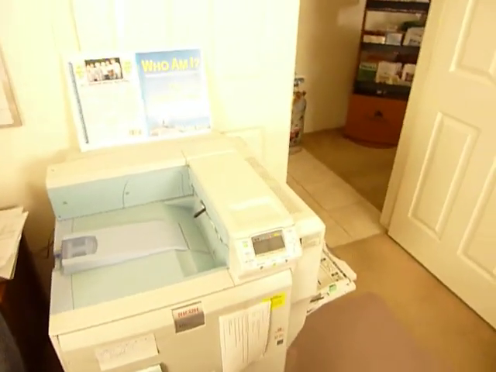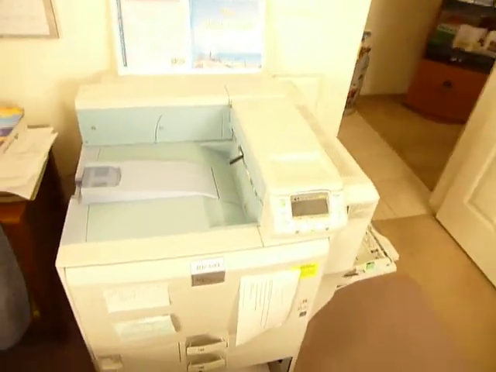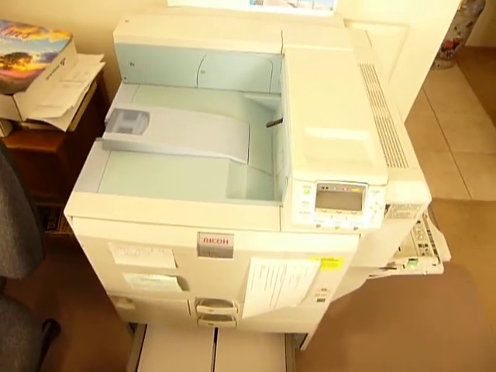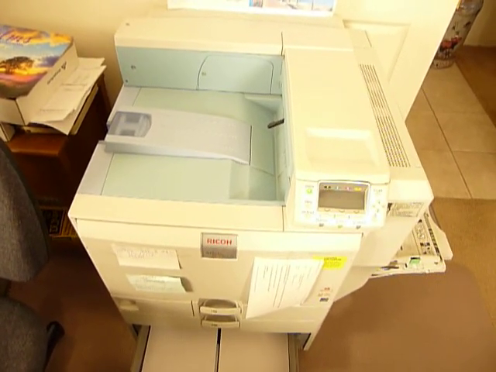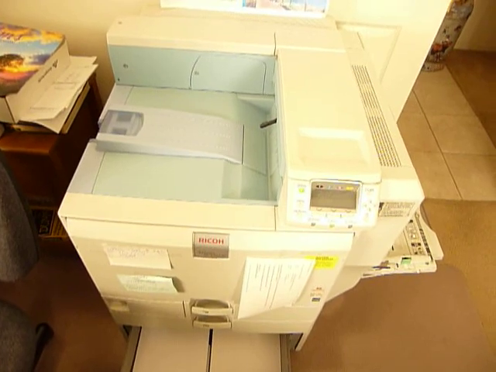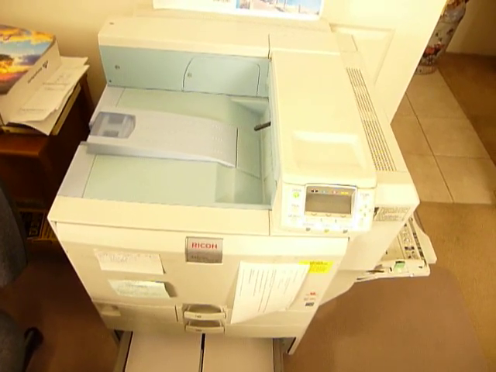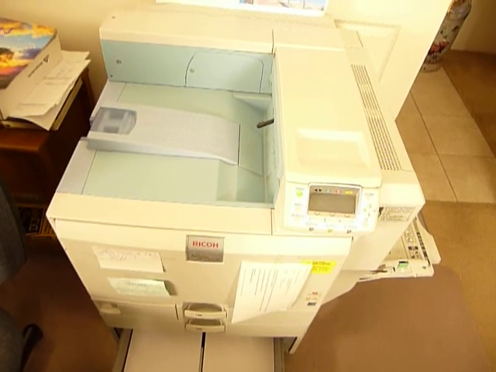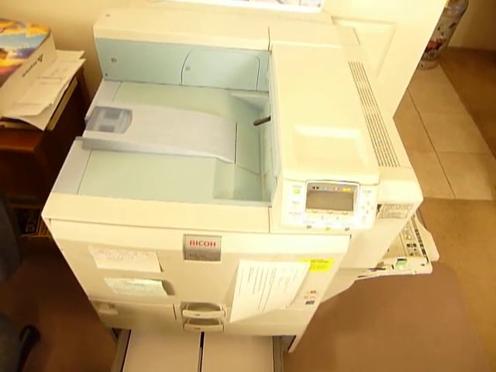And then one of the most important things that we do for the digital printing is the digital printer. It's called a color laser printer. This one here is a Ricoh. It does near photo quality. It does 40 pages a minute. It back prints on both sides of the paper automatically.